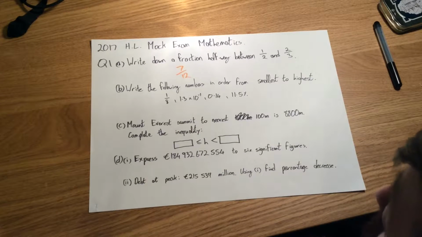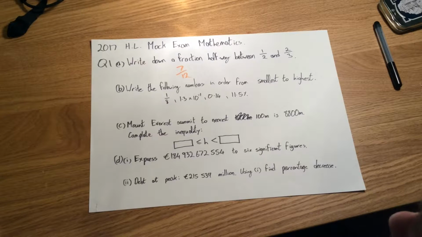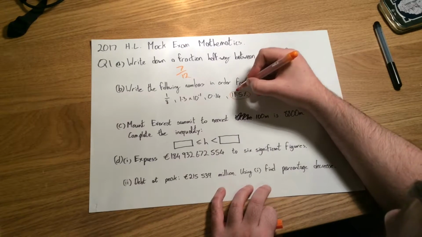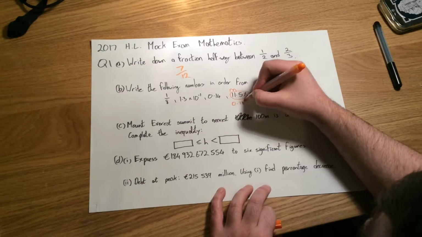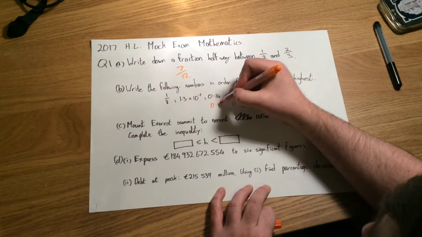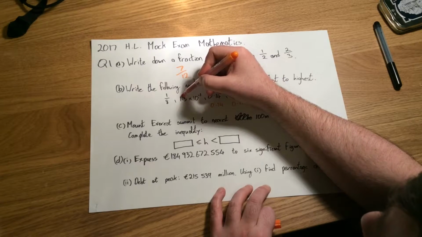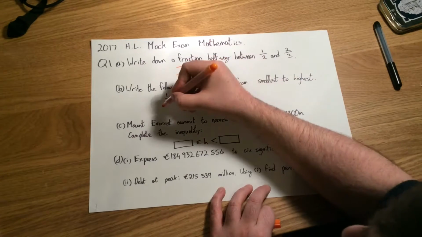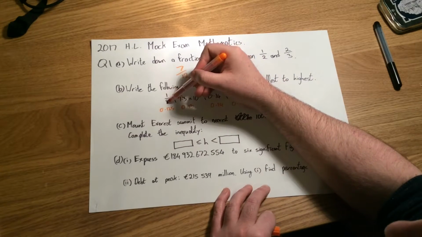Write down the following numbers in order from smallest to highest: 1/8, 1.3 times 10 to the minus 1, 0.14 and 11.5%. Let's have a quick look. First of all, 11.5% is a percentage, so divide it by 100 and bring the decimal place back 2 places, so it's 0.115. This one is 0.14. 1.3 times 10 to the minus 1 means you divide by 10, so you go back 1 and it's 0.13. And 1/8 is 0.125. You can get it by using your calculator to divide 1 by 8.